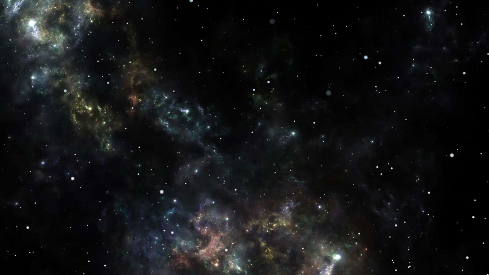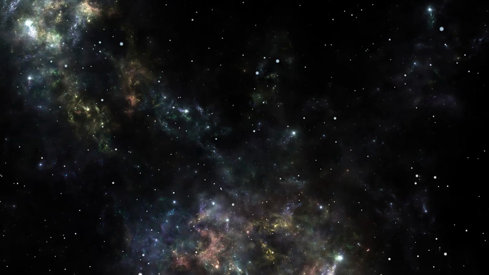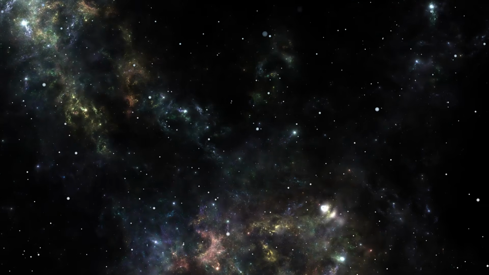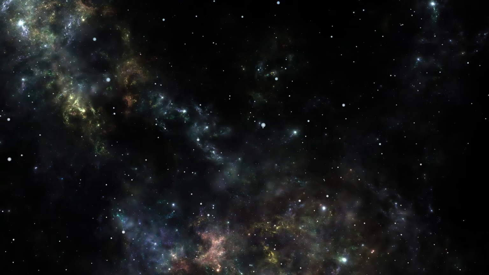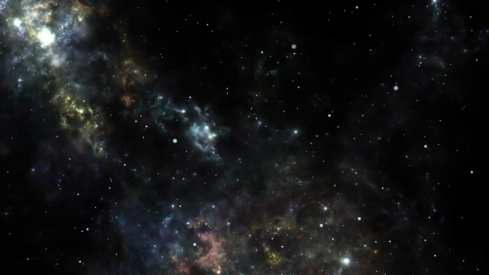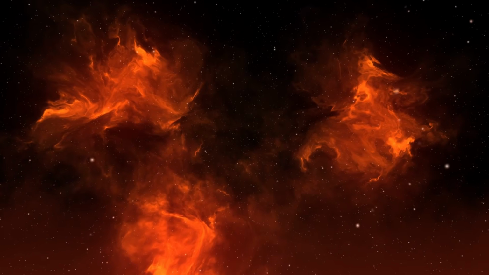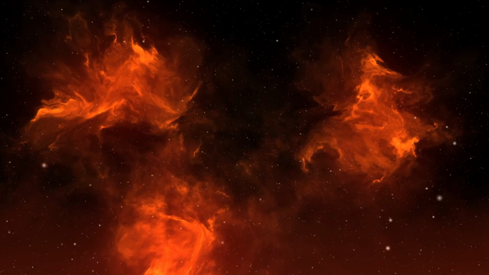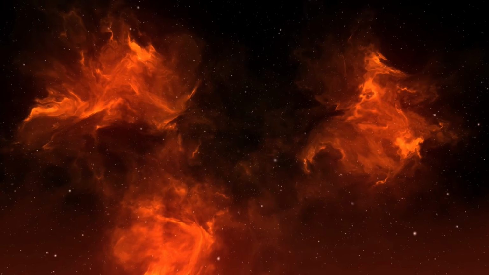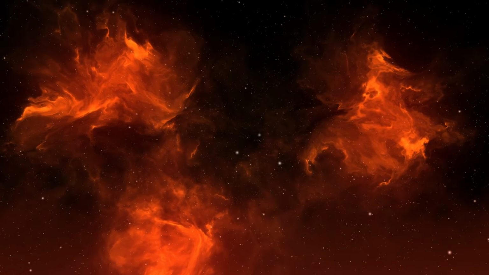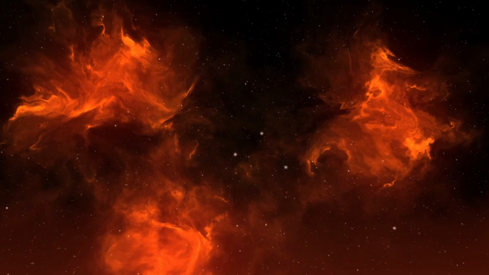The answers to these questions have come from a combination of observational data and computer simulation, and they have given us a reasonably detailed picture of what dark matter halos look like, even though we have never directly observed one. The first thing to understand about a dark matter halo is that it is not a disk.